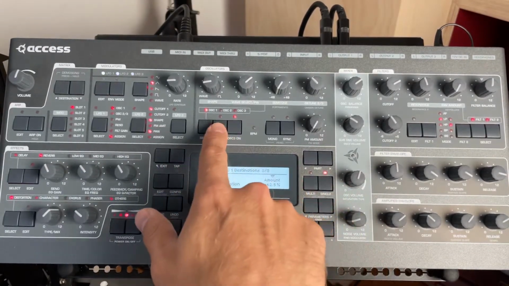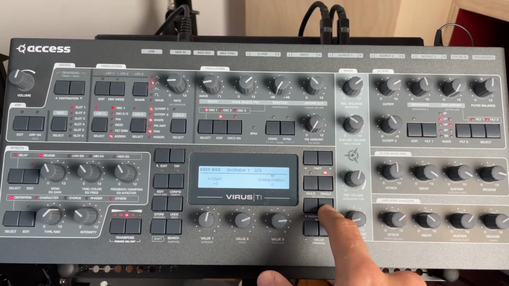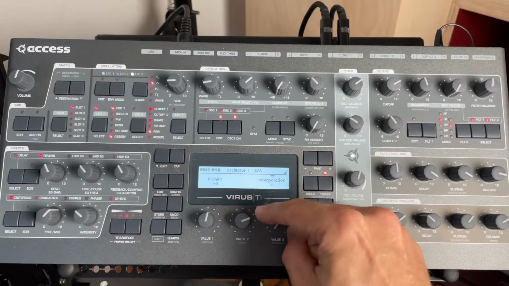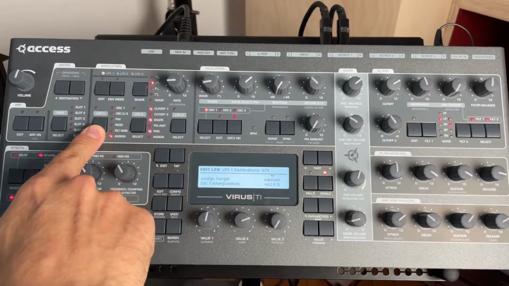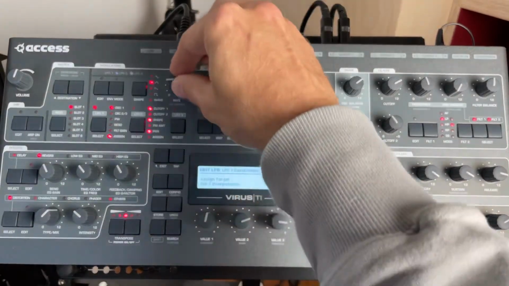In which direction I have to dial it. Okay, so I have to dial it in the positive direction. So I'm just putting it here to maybe something like 71.